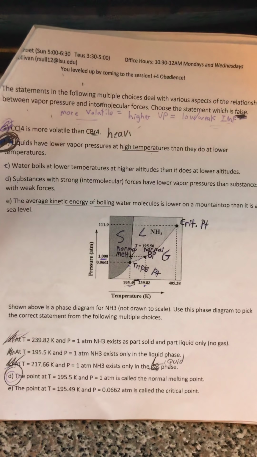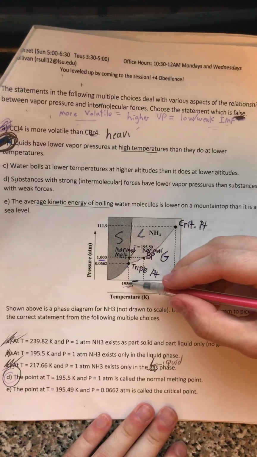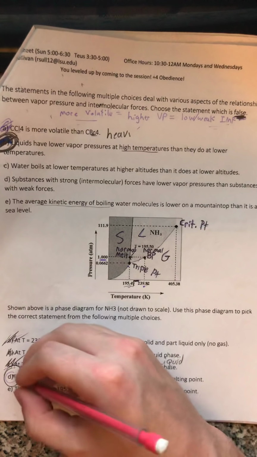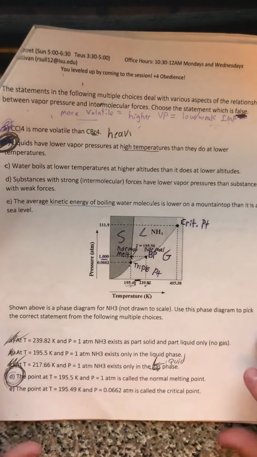And then if you get to D, 195.5 degrees Kelvin and pressure 1 atmosphere is called the normal melting point. Yeah, 195.5, pressure 1 atmosphere, that is the normal melting point indeed. So I would go with D. Okay.